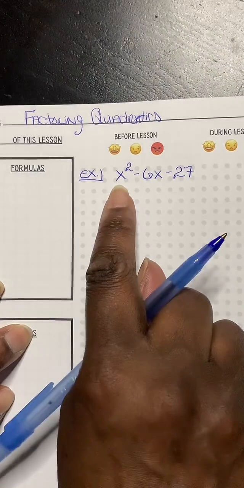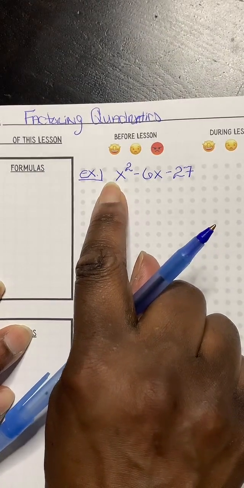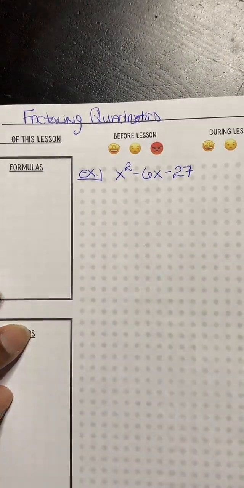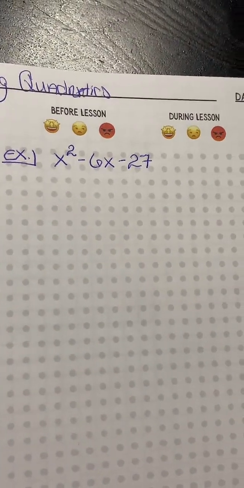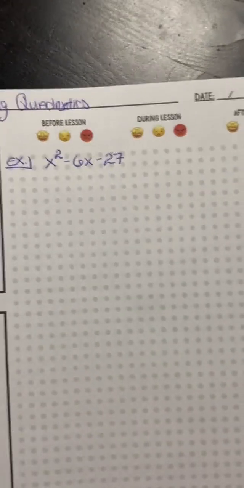Now, when you don't see a number in front of the x squared, oh wait, hold on. Just in time for me to do the slide. Okay.